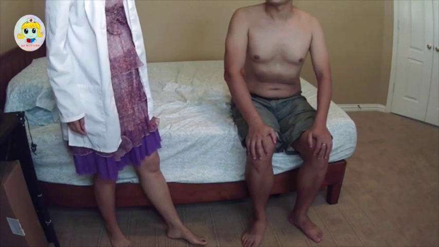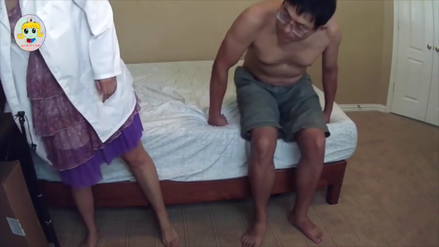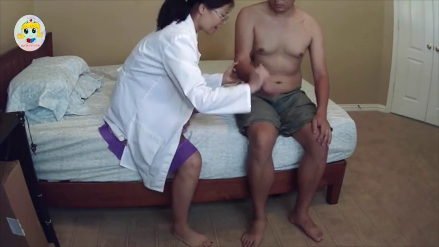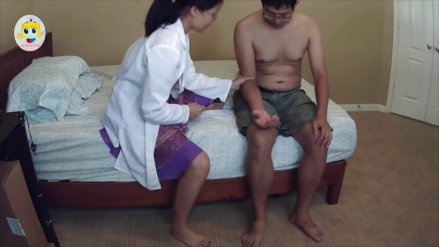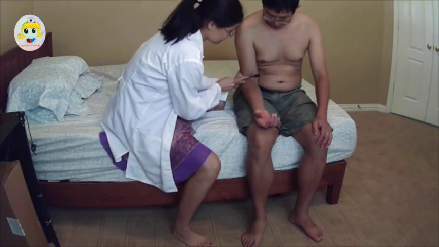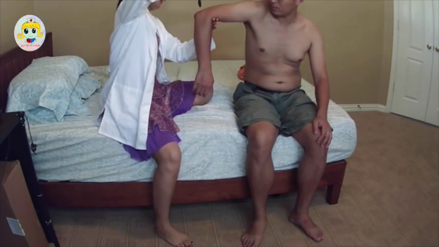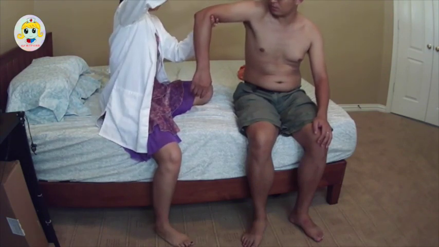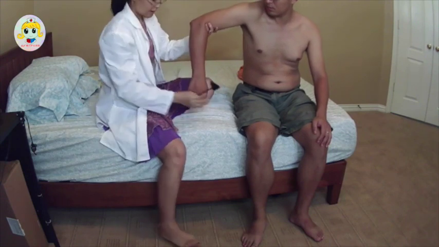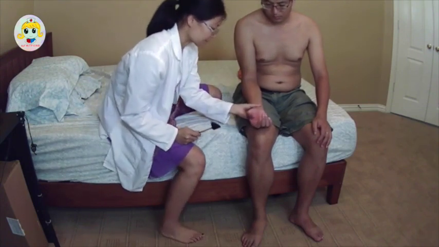Next, we will assess the deep tendon reflexes, okay? Okay. Relax. This is the biceps. Okay. Triceps. Okay. The brachioradialis reflex.